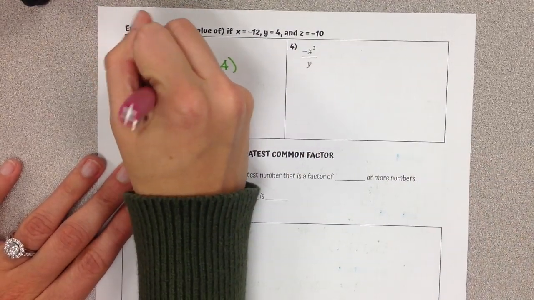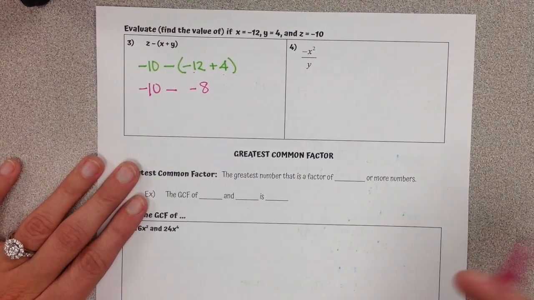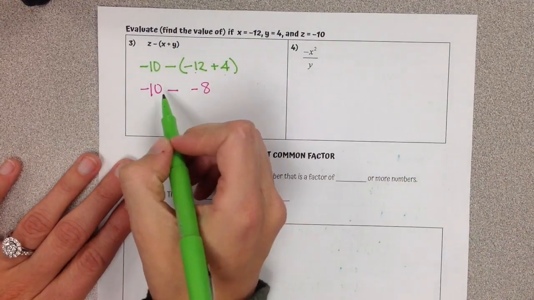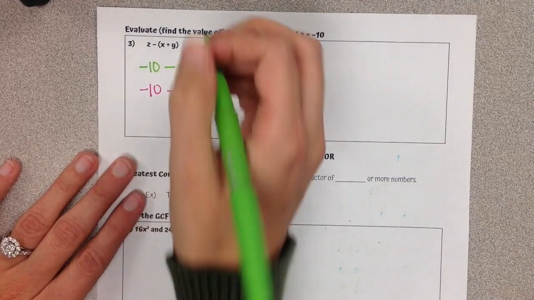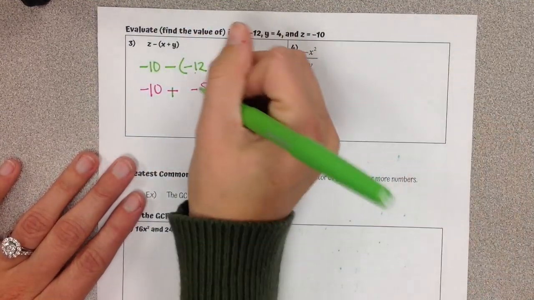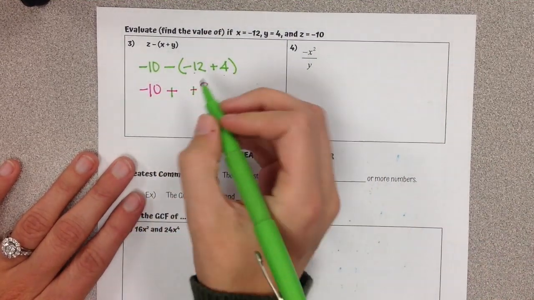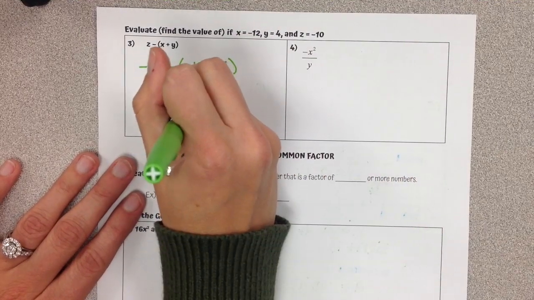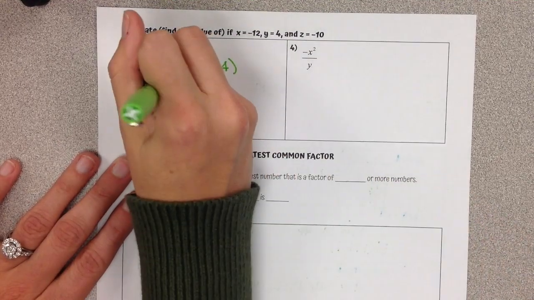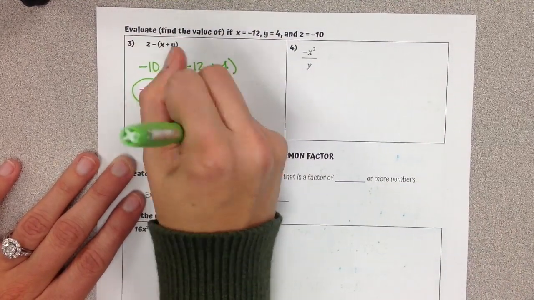So we bring everything else down. Negative 10 minus negative 8. Well, when we are subtracting a negative, keep the first number, change it from subtraction to addition, change it from negative to positive. So we really have negative 10 plus 8. So we are adding opposites, so we find the difference, which is 2. But we have more negatives than positives, so it's a negative result.